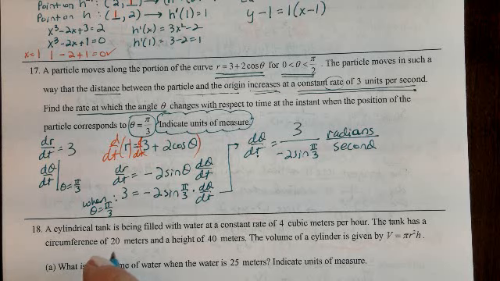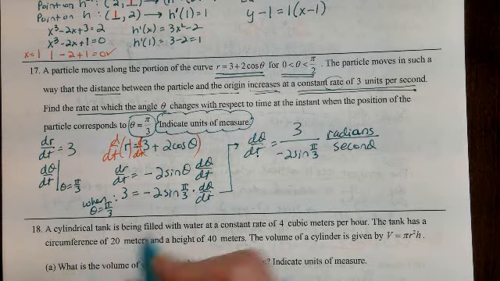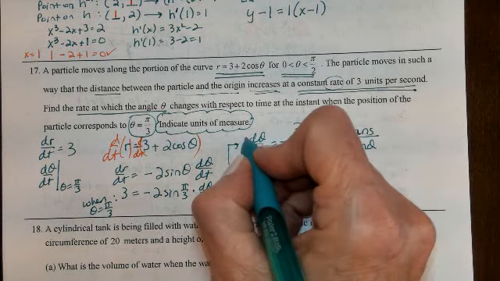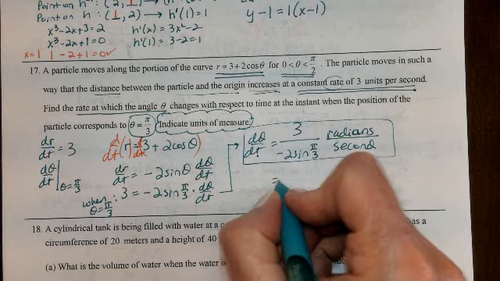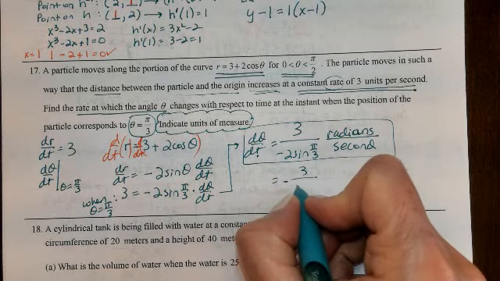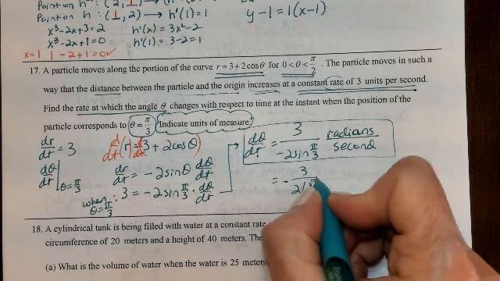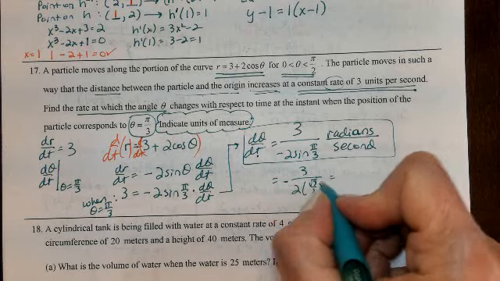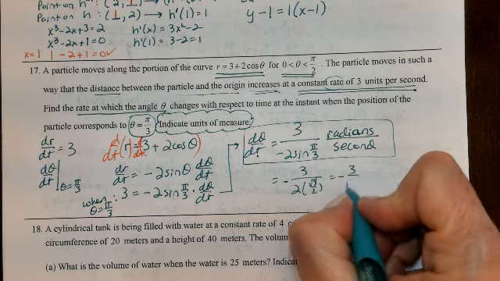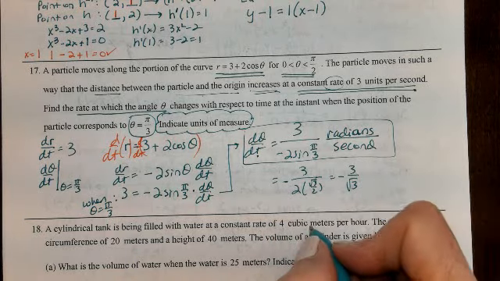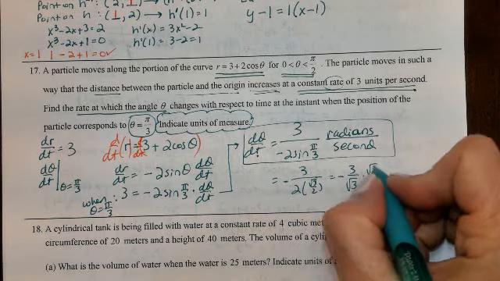If that bothers you to leave it sine of pi over 3, go ahead and put something else in. That's okay. But if you do, I'm going to say stop here, and then I'm going to say that negative sine of pi over 3 is square root of 3 over 2. So the 2's will cancel out. We got negative 3 over square root of 3. You could even rationalize that if you wanted to.